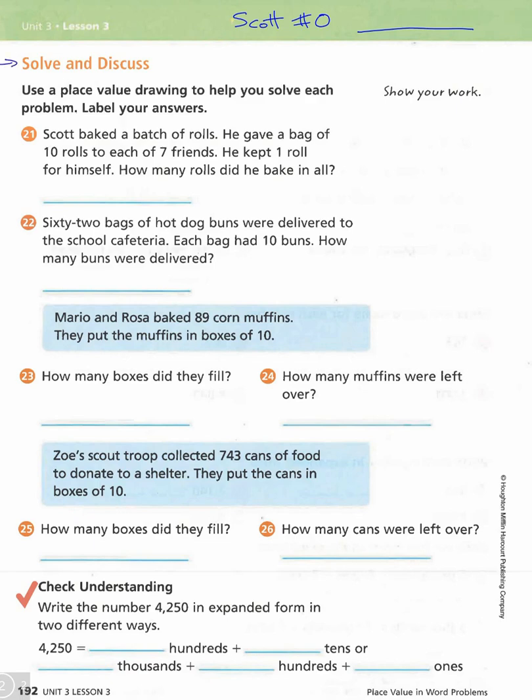So on this page, we're going to solve and discuss. I like that. Solve and discuss. Well, we won't necessarily be able to discuss in the video, but hopefully we will have time in class to do that. The directions say to use a place value drawing to help you solve each problem and then label your answers. So we're going to do a place value drawing and then we're going to label our answers. So let's look at this first problem. Oh, I was going to say over here it says to show your work.